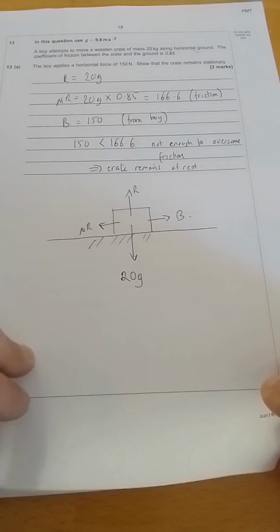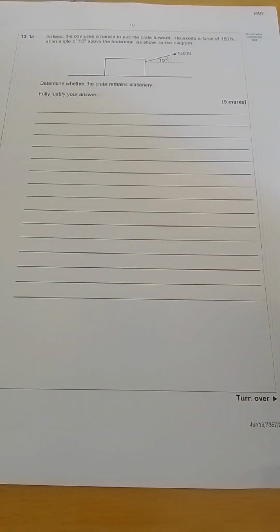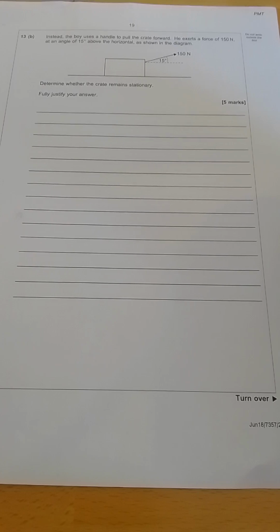There's a second part of the question now. Instead, the boy uses a handle to pull the crate forward. He exerts a force of 150 newtons at an angle of 15 degrees above the horizontal, as shown in the diagram. Determine whether the crate remains stationary.